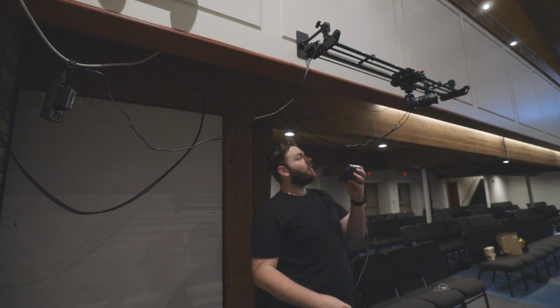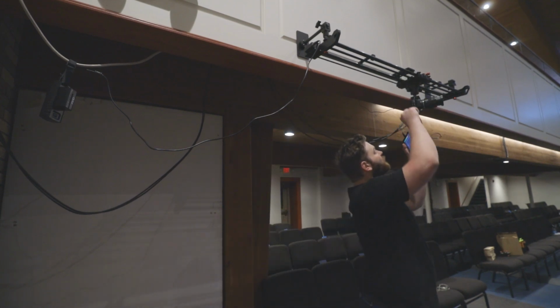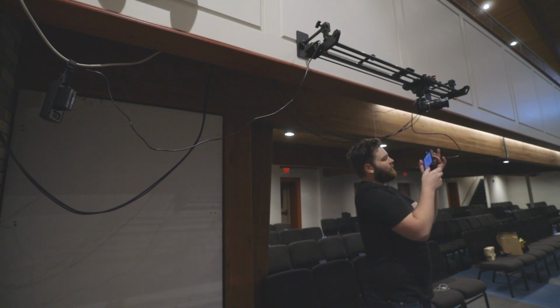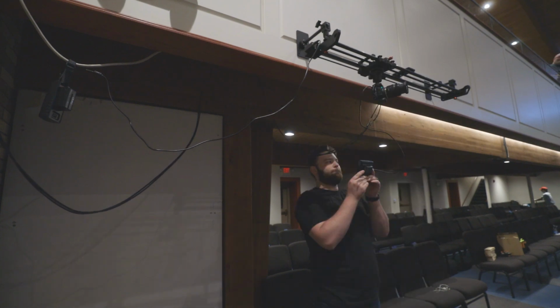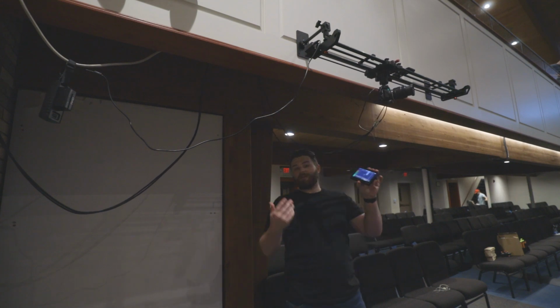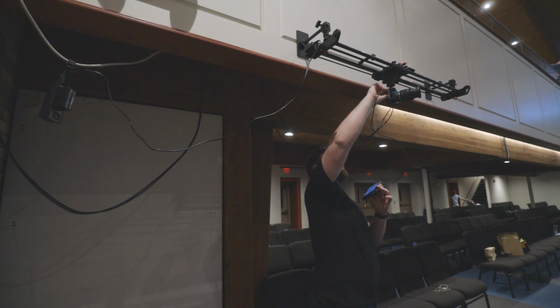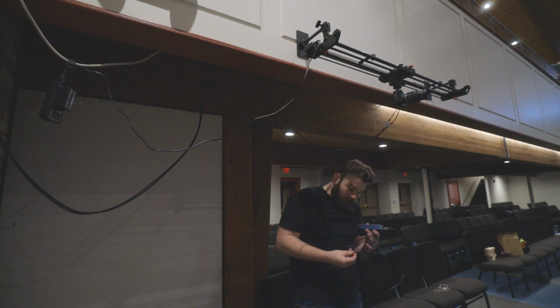Turn our monitor back on, and pop this in to our HDMI port. And we're just going to take a look at what the shot looks like. And there we go. Yeah, so that shot looks good. We're going to stick with that. We can just pull out our HDMI cable, and then that will run the rest of service.